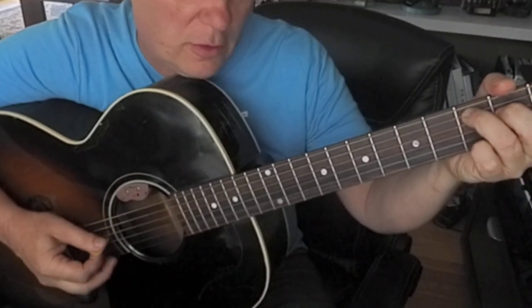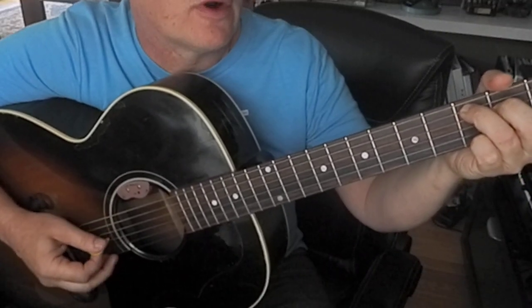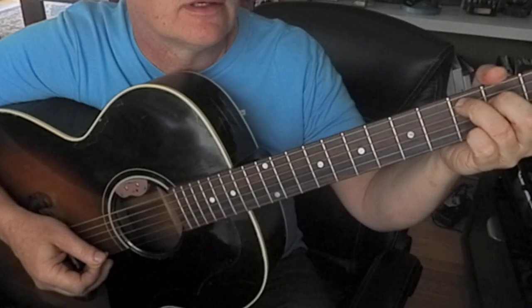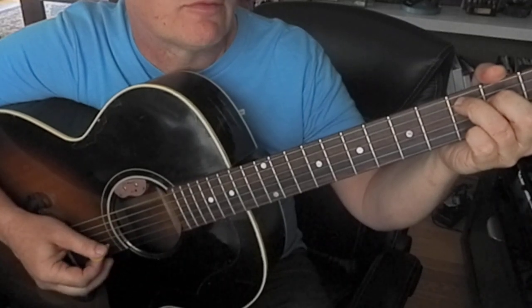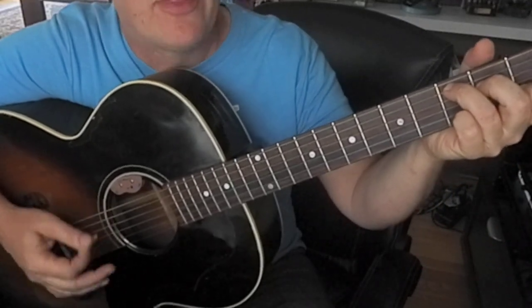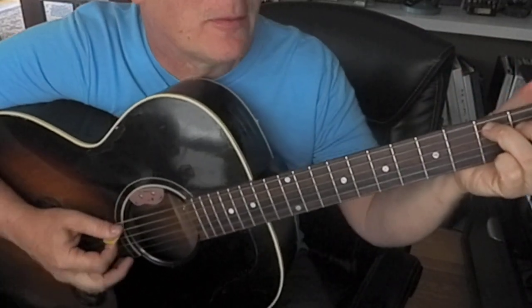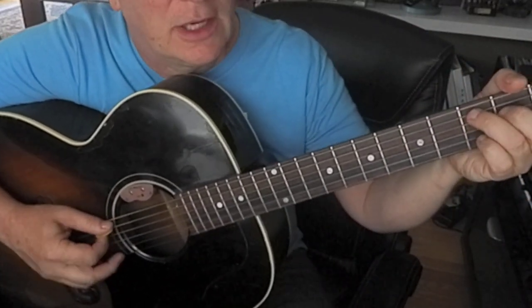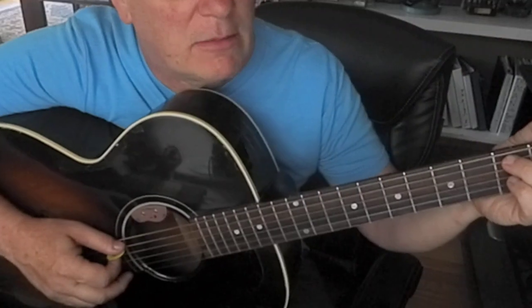You can go root, 3rd, 5th, or 3rd, 5th, root, or 5th, root, 3rd. And they're all right there in C. There are 3 inversions. That just means what order you play them in.